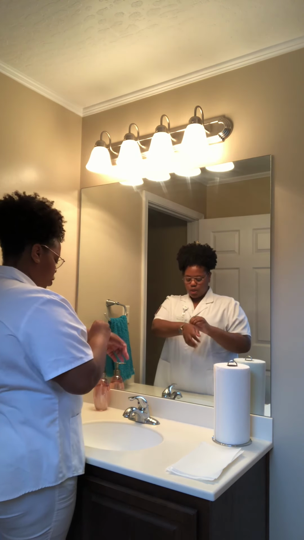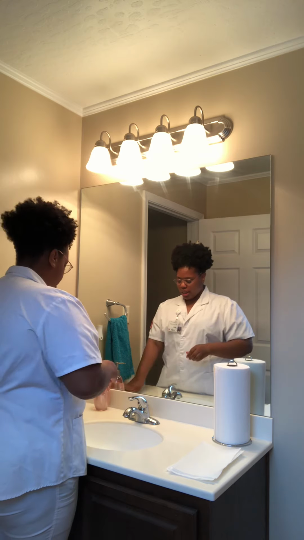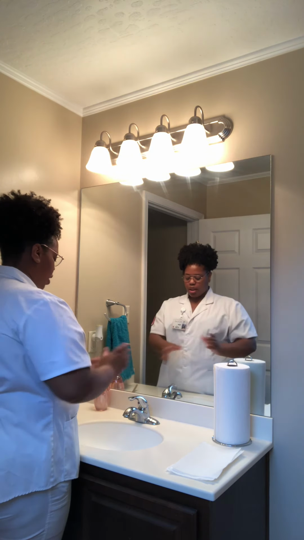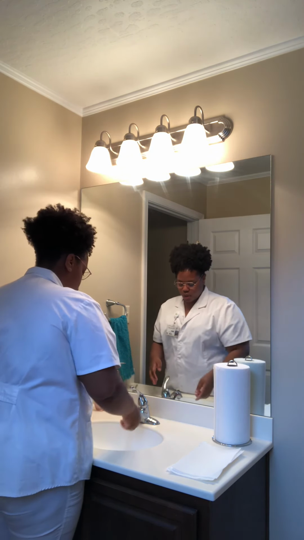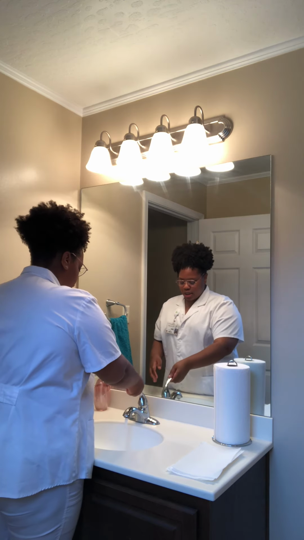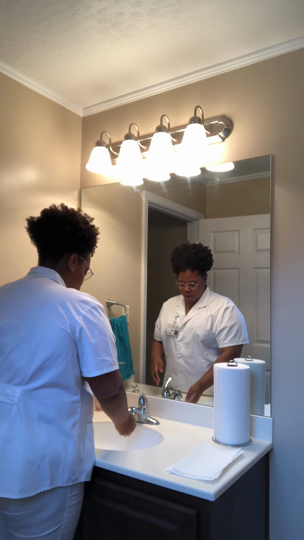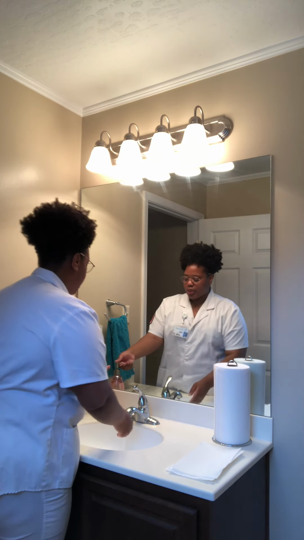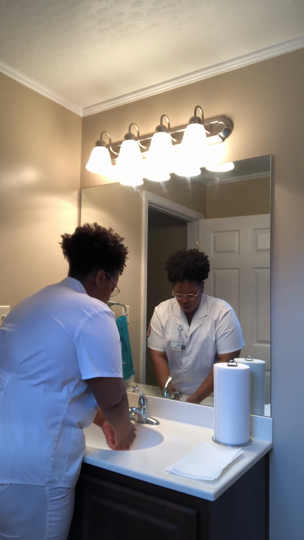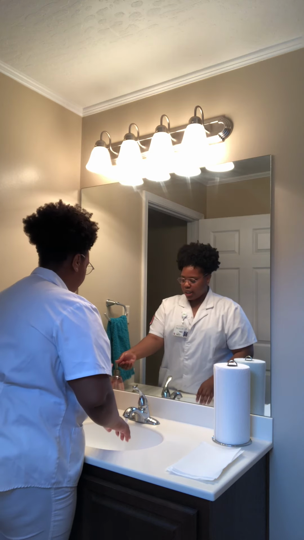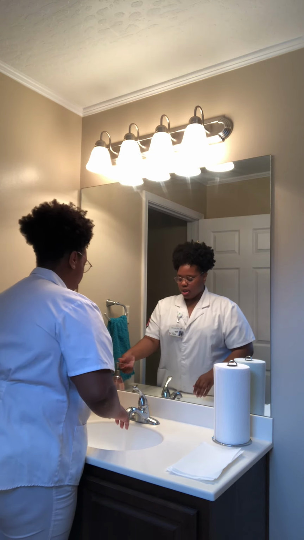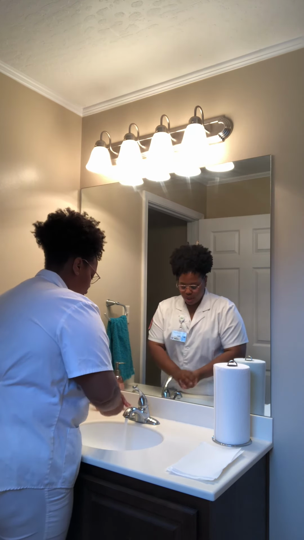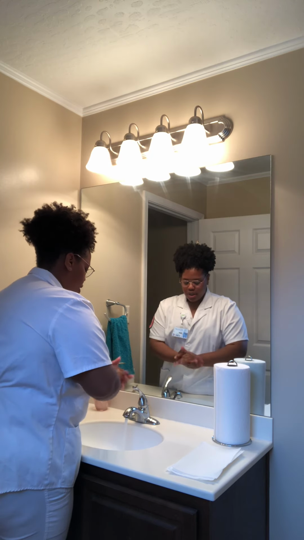First, you want to take off your watch or any other jewelry. You want to roll up your sleeves to get them out of the way. You want to go ahead and turn your water on to a temperature that's comfortable for you. Get your hands all wet. And then you want to get some soap, a good amount. You want to start lathering it up real good.